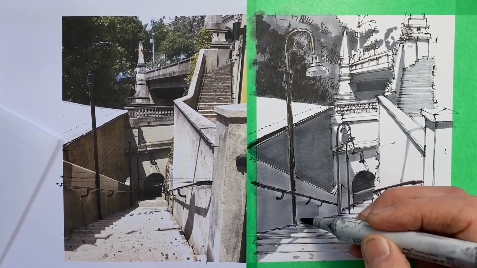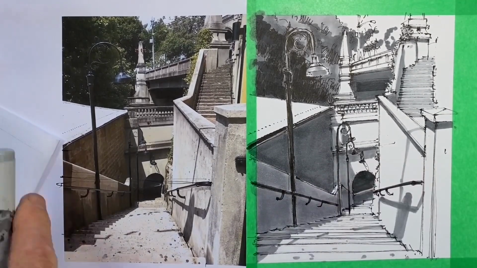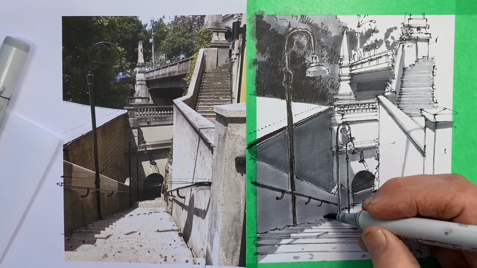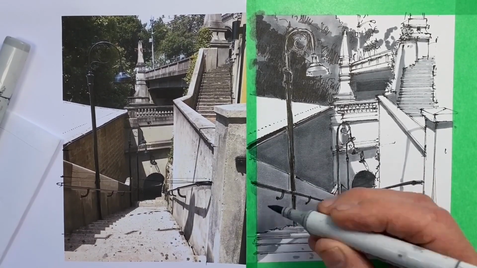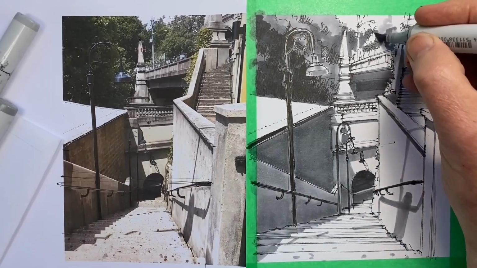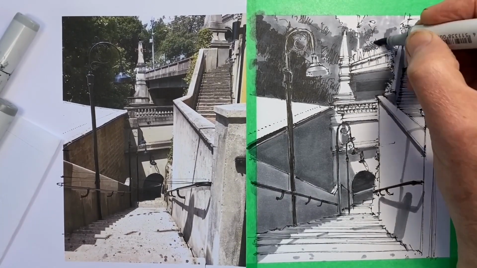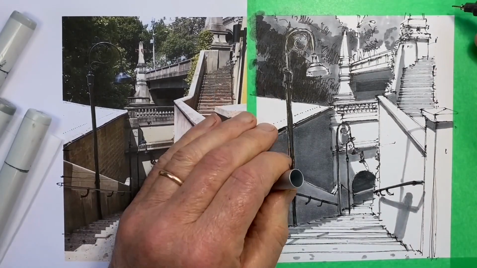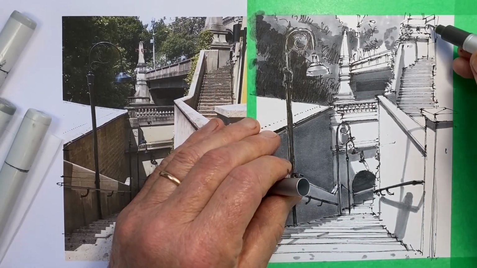So going over this shade in N3, and then I come back at this with my N4 and I make it darker in this bottom section where there's less light bouncing around.